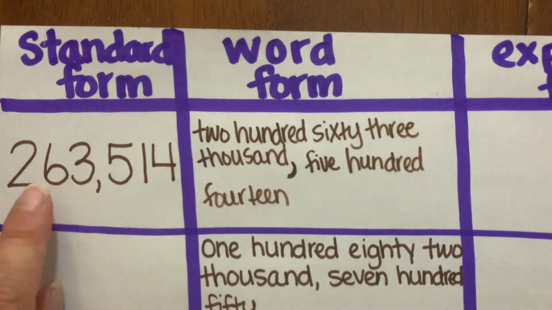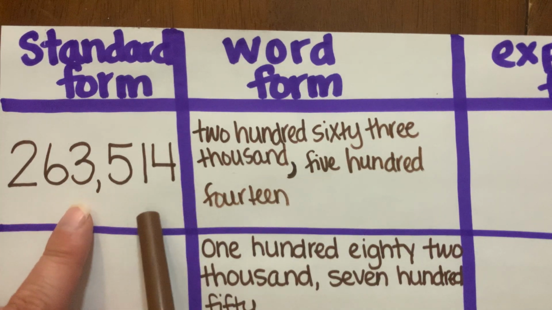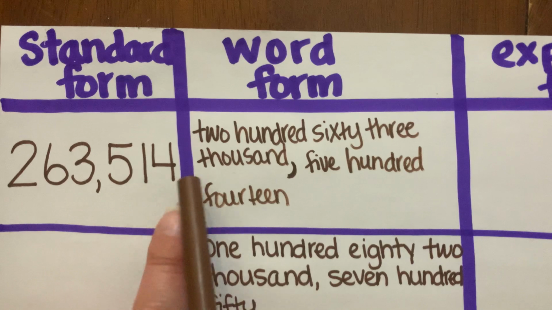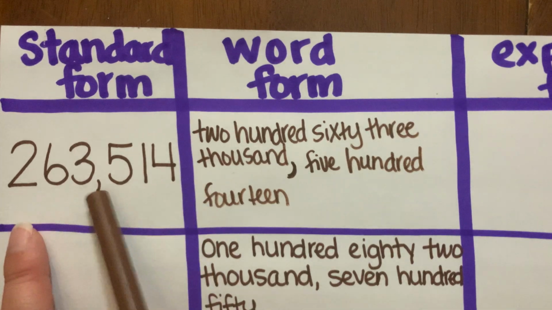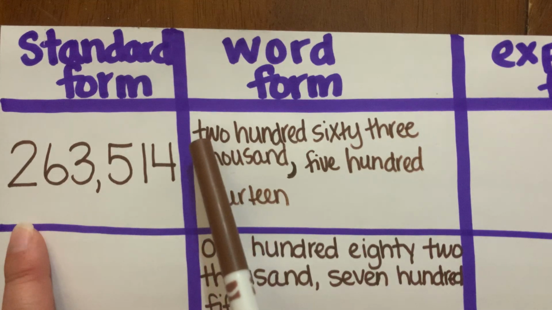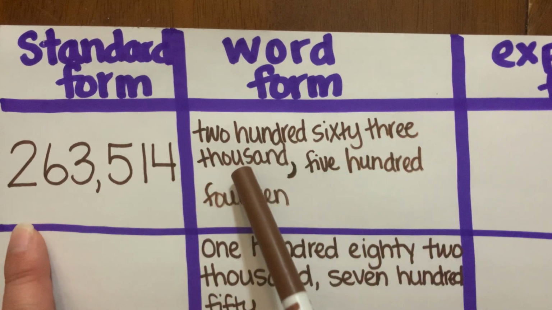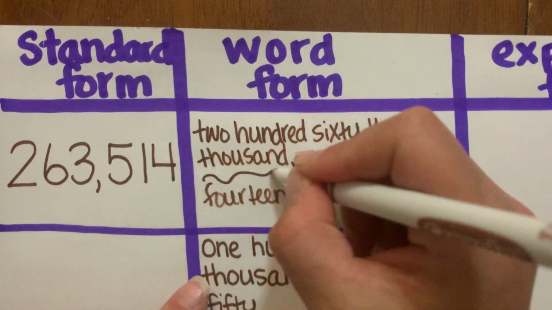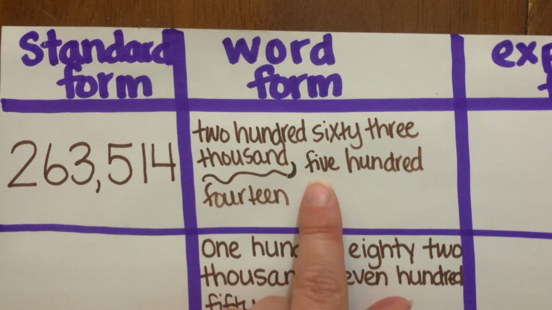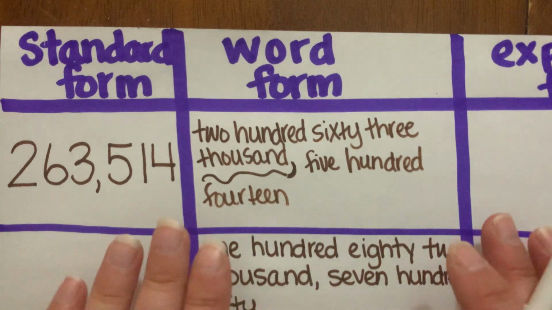I didn't simply just write the names of the digits. I didn't write 263,514 because this is read as 263. So make sure when you read it, it says that 263, then the period, 1,000. What's my next set of three numbers? 514. So now I want to stretch it out.